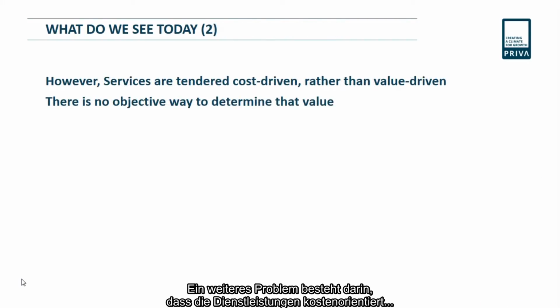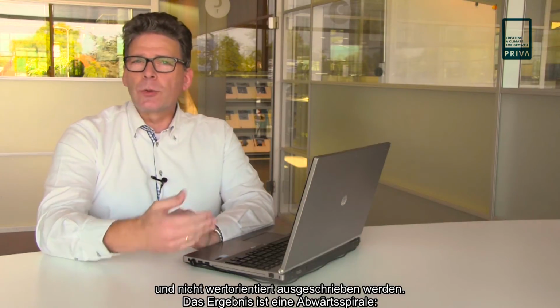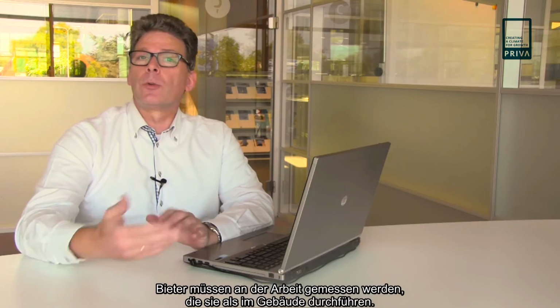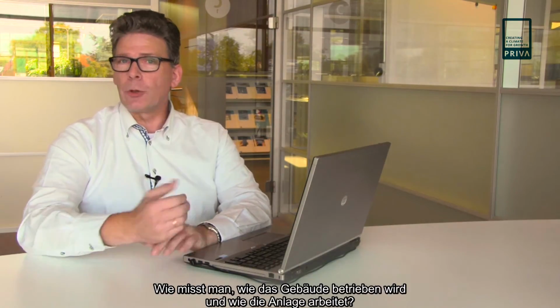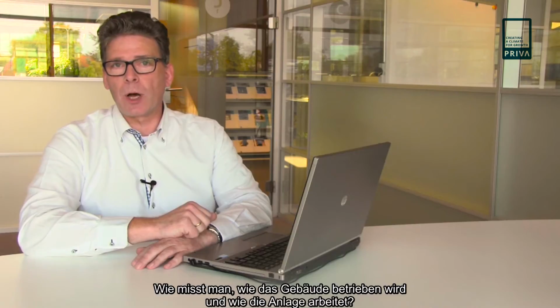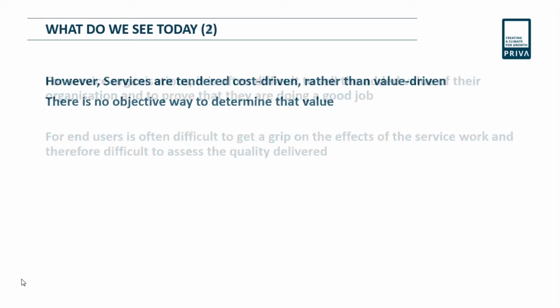What we also see is that services tend to be cost driven rather than value driven, meaning that it's a race to the bottom. The one that puts forward the lowest price for a contract gets the contract. However, we would like to do that value driven, being measured for what you do as a service organization in that building. The other thing is that it's very difficult to have an objective value for that building. How are you going to measure how the building is being run, how the installation runs?